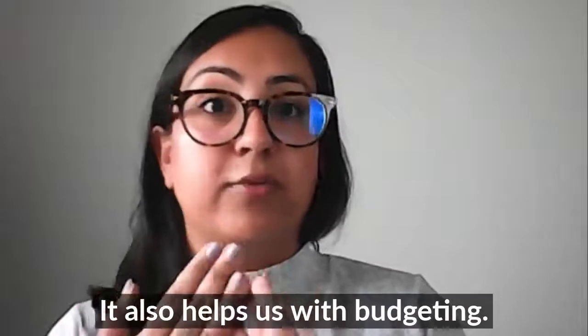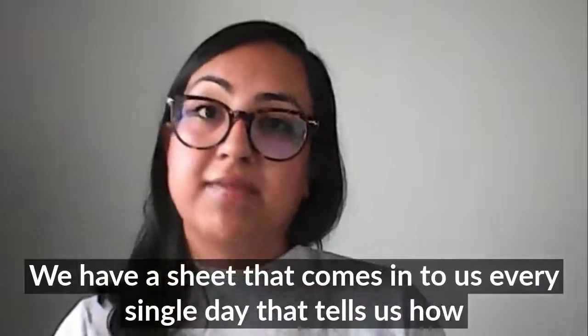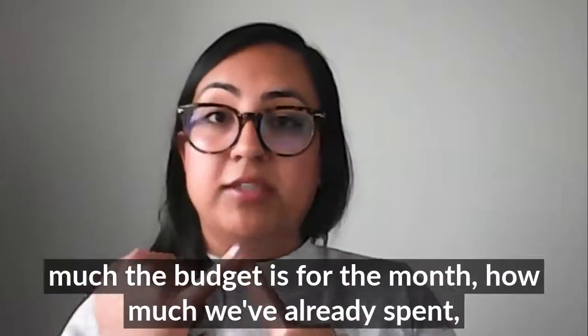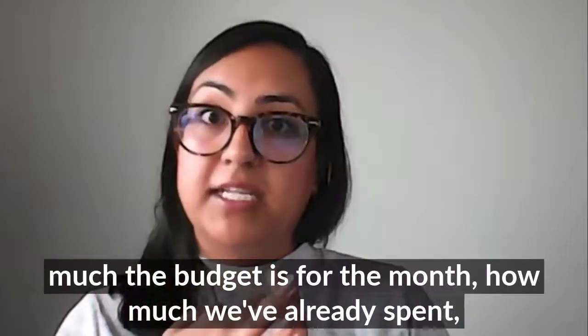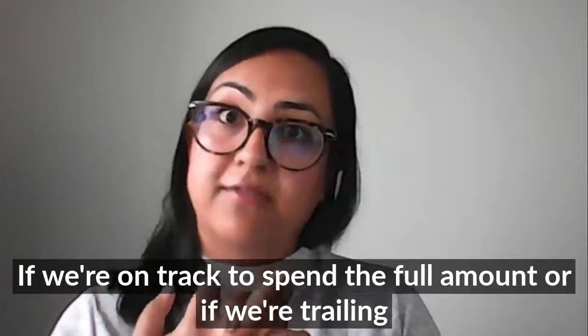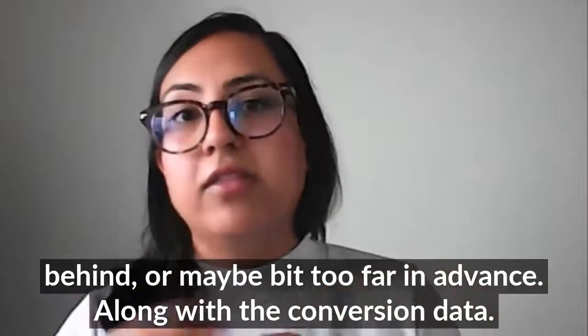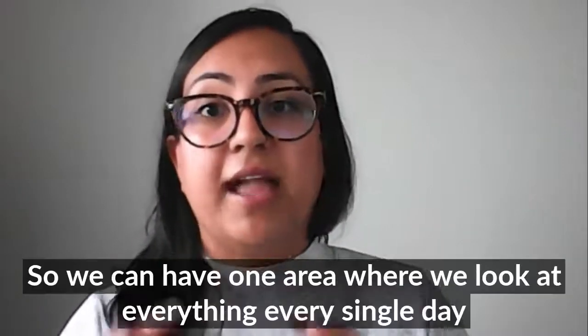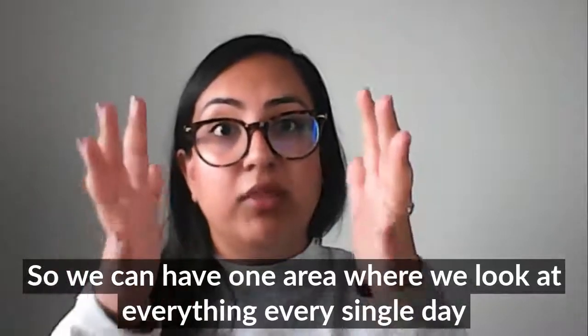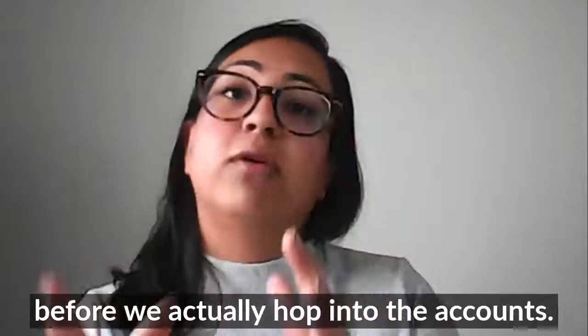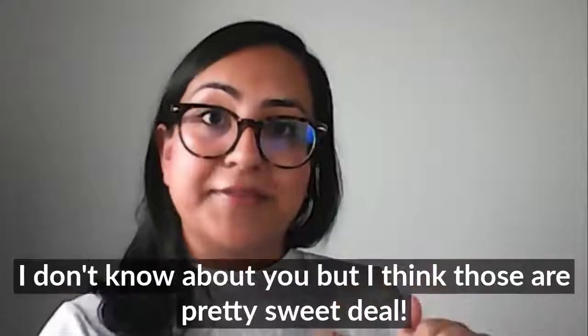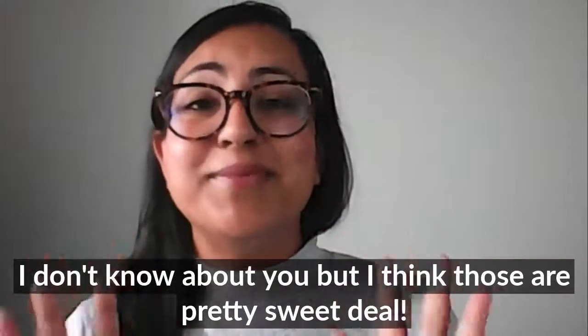It also helps us with budgeting. We have a sheet that comes to us every single day that tells us how much the budget is for the month, how much we've already spent, if we're on track to spend the full amount or if we're trailing behind or maybe a bit too far ahead, along with some conversion data. So we have one area where we look at everything every single day before we actually hop into the accounts. I don't know about you, but I think that's a pretty sweet deal.